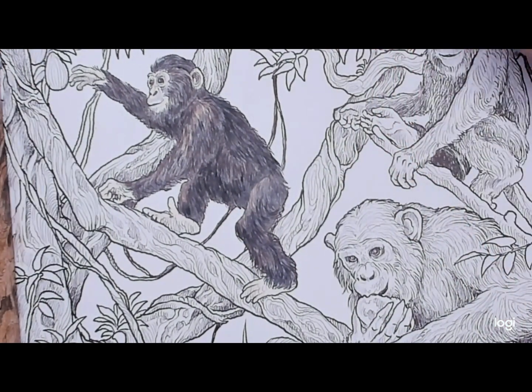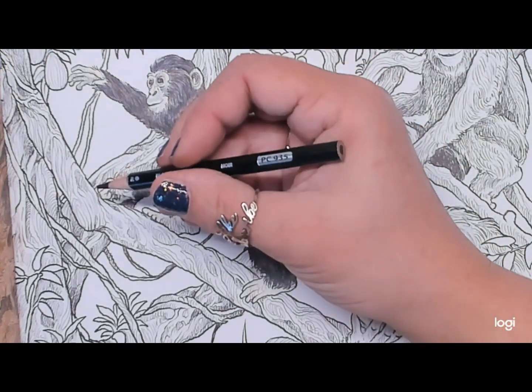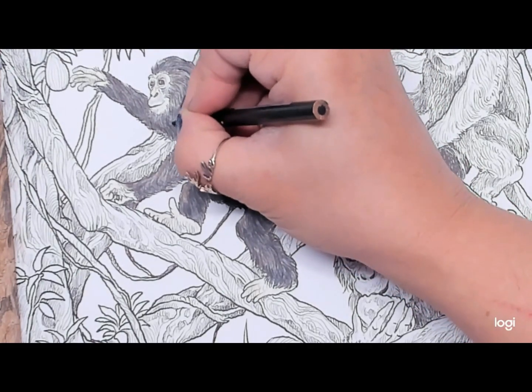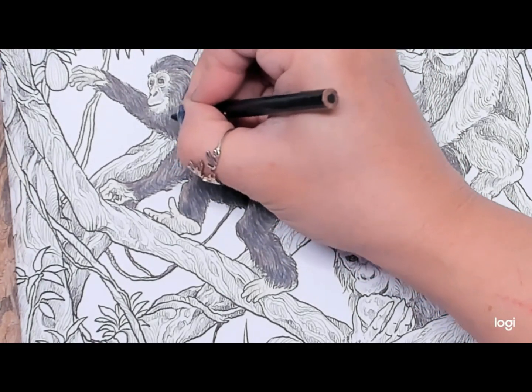Alright, I'm going to go one more time with my 935 black. Again, I'm sorry I don't have a card for this one. And I'm just going to darken up those shadow areas.